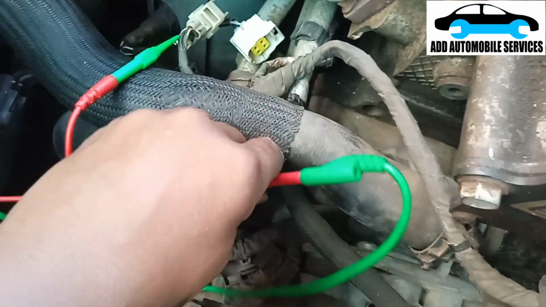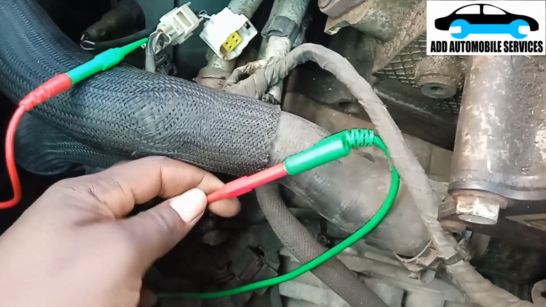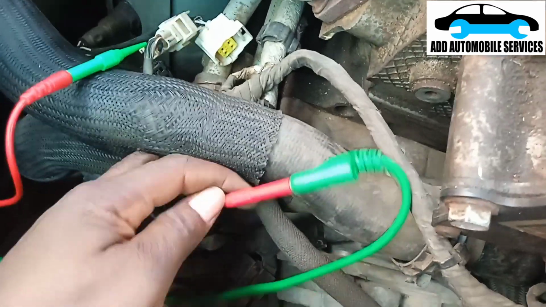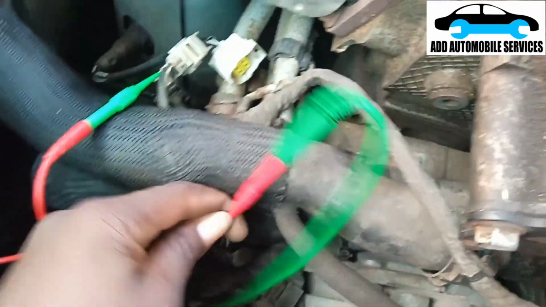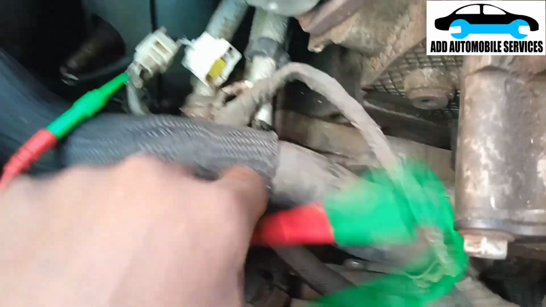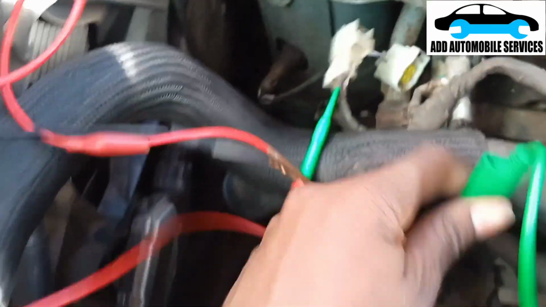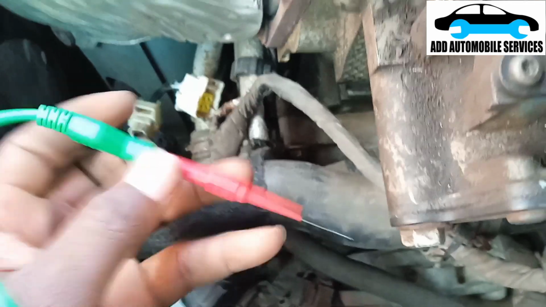So let me do this and see if I'll get the beeping sound. No, from this side. No. Let me try the other one and see. Let me test. I have a break in my. So now it was a break in the red wire. So now let me test for continuity on these 2 blacks.